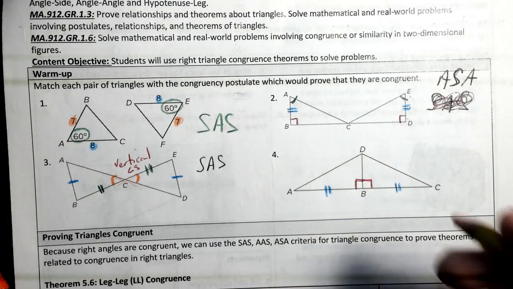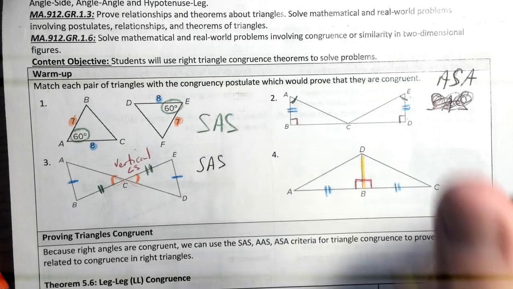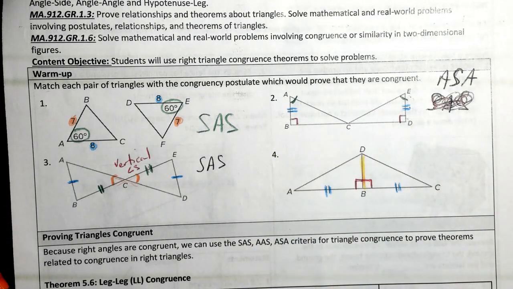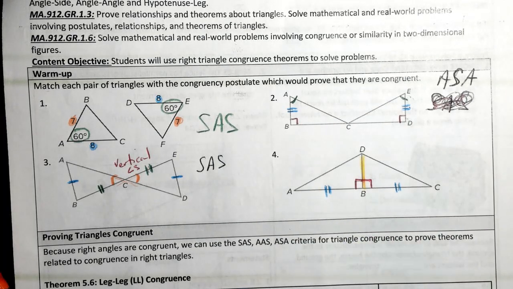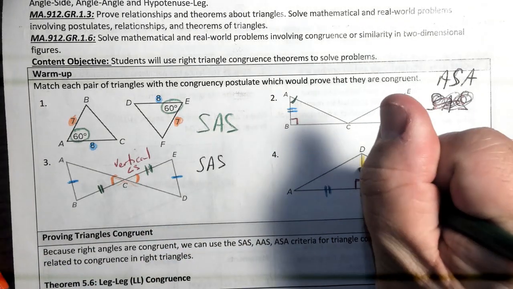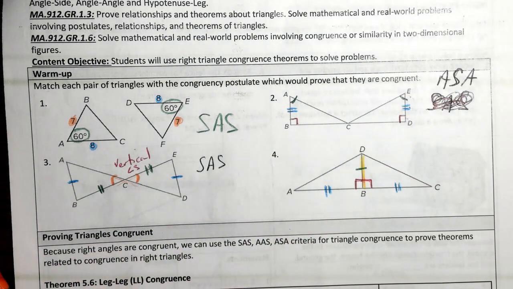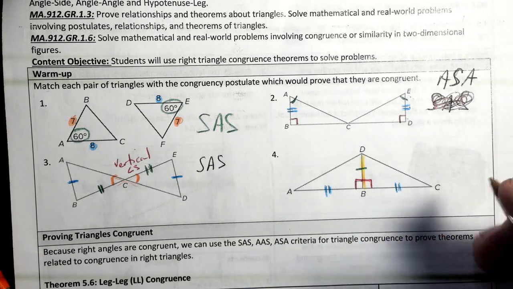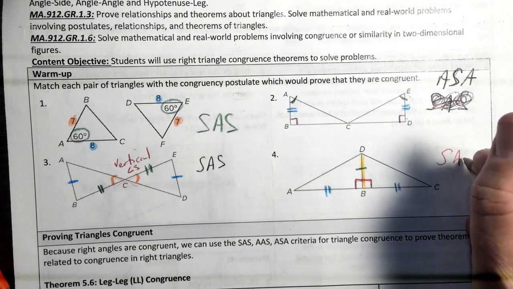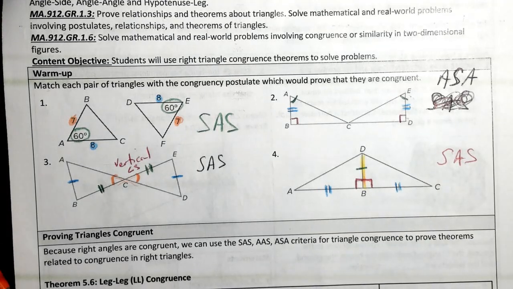Thing to take notice of here: line segment DB belongs to both triangles. So it's congruent to itself by the reflexive property. So now we have a side, an angle, and a side.